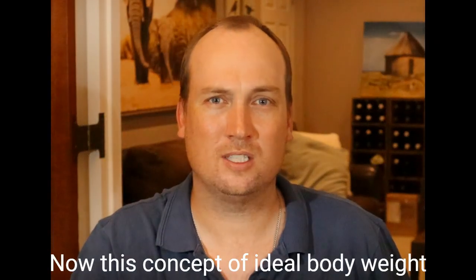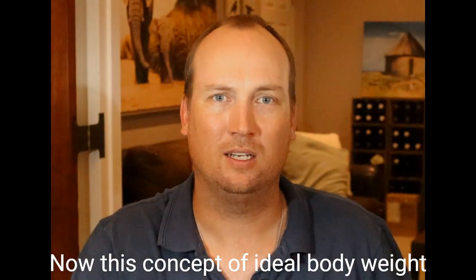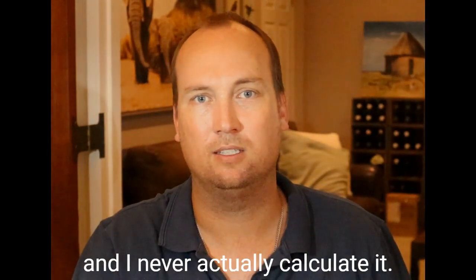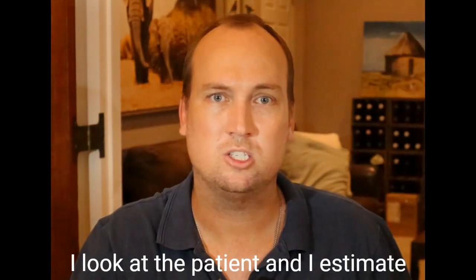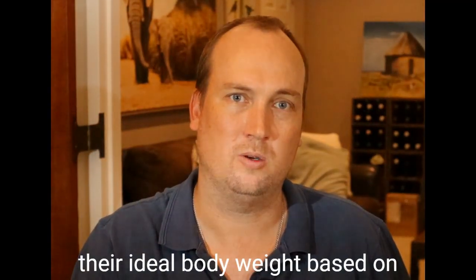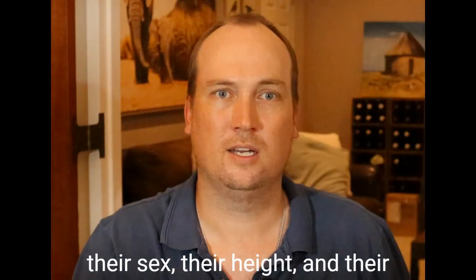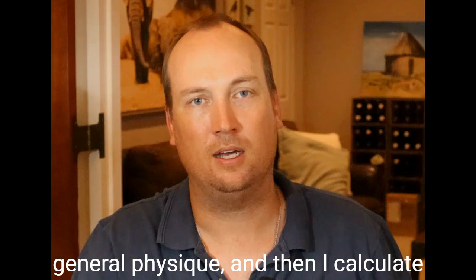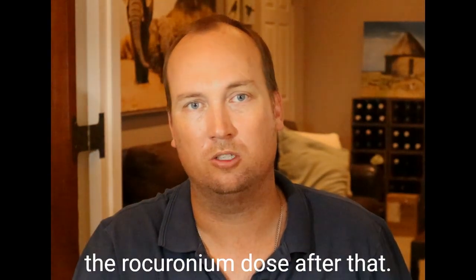Now, this concept of ideal body weight is a little bit difficult to understand, and I never actually calculate it. I look at the patient and I estimate their ideal body weight based on their sex, their height, and their general physique, and then I calculate the rocuronium dose after that.